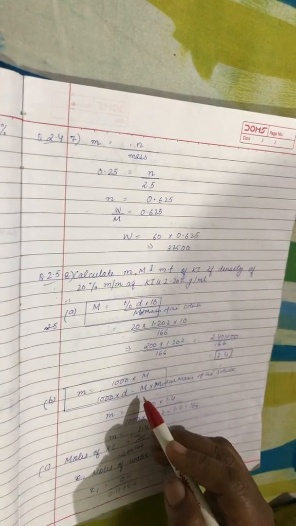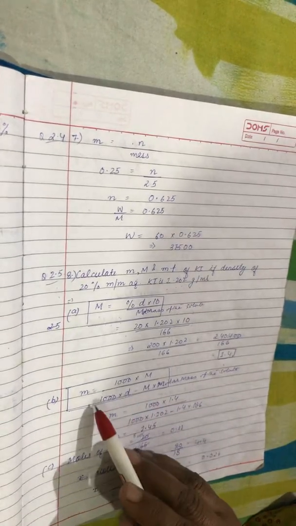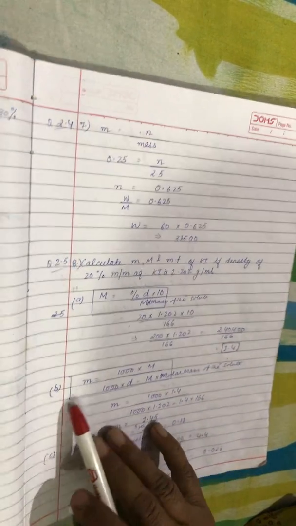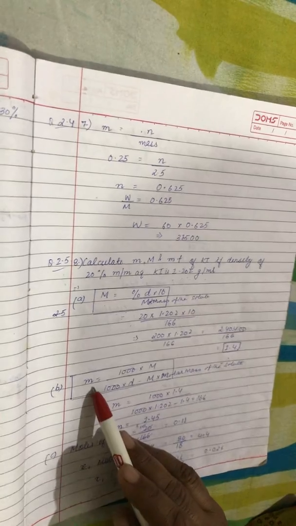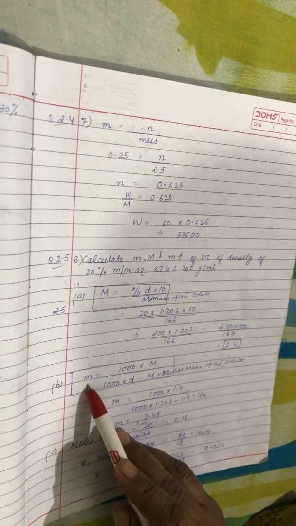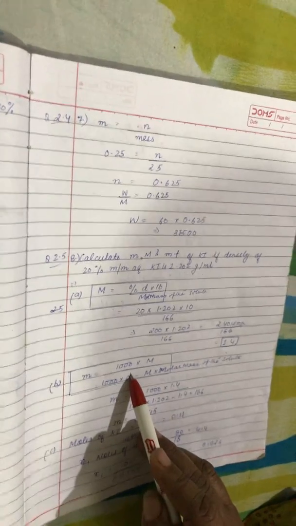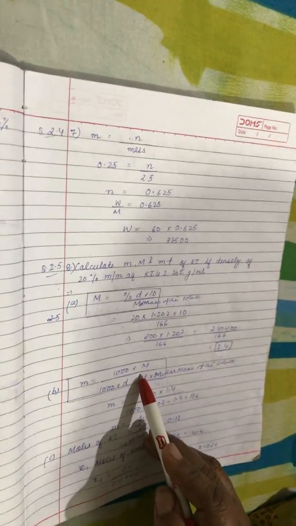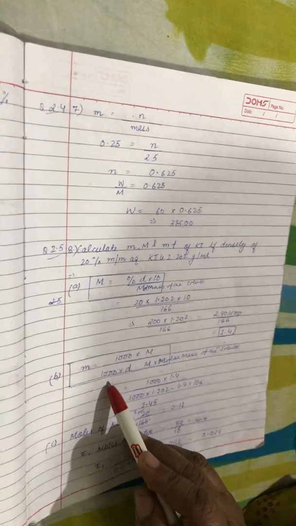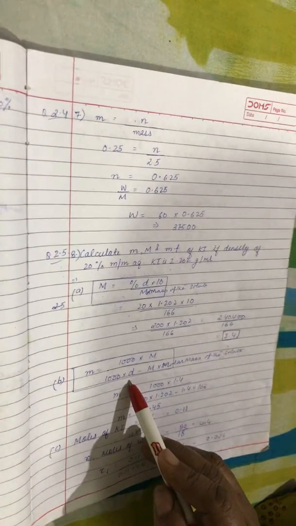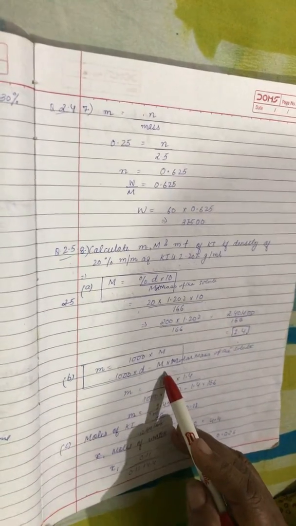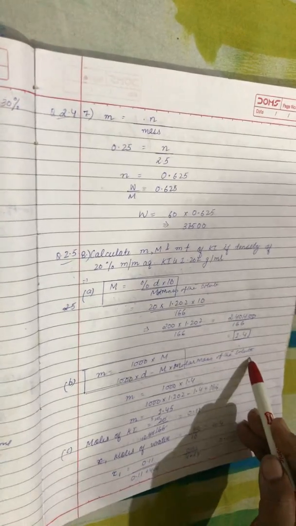Then they have asked us to find out molality. I had given you a formula in class 11 which gives the relationship between molality and molarity as molality equals 1000 into molarity divided by 1000 multiplied by density minus molarity into molar mass of the solute.